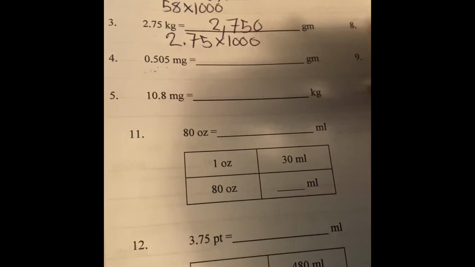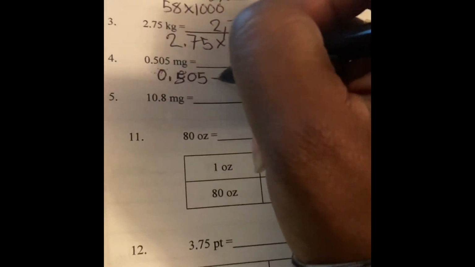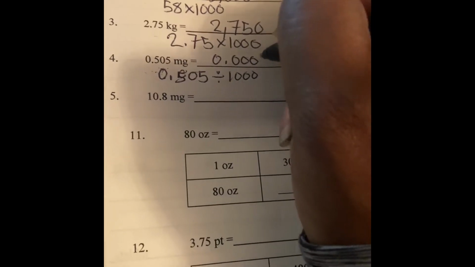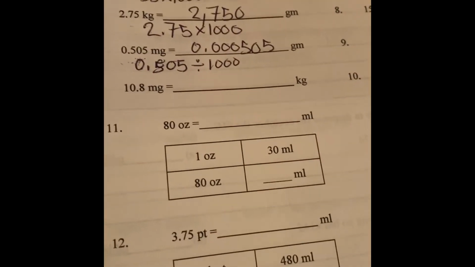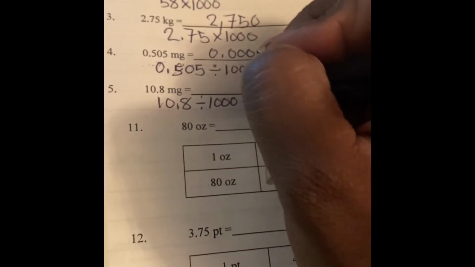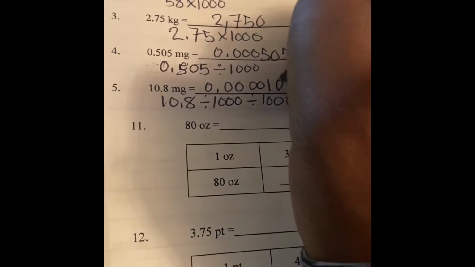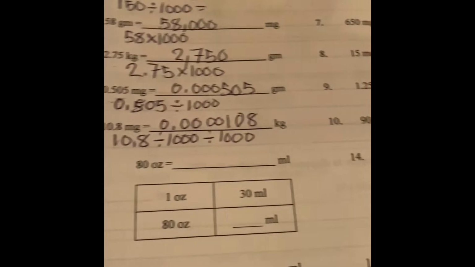So for number 4, we have 0.505 milligrams, and we're going to turn that into grams. So use 0.505, divide that by 1,000, and that's going to give you 0.000505. For number 5, we have 10.8 milligrams. We're going to turn that into kilograms. So 10.8 divided by 1,000, divided by 1,000 one more time, and that's going to give you 0.00000108.